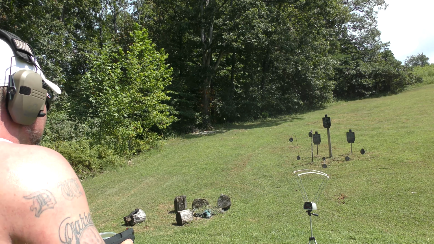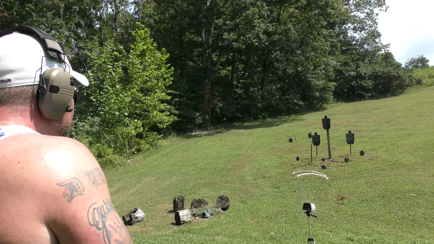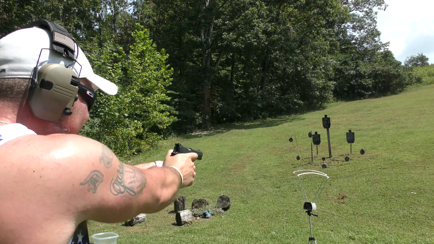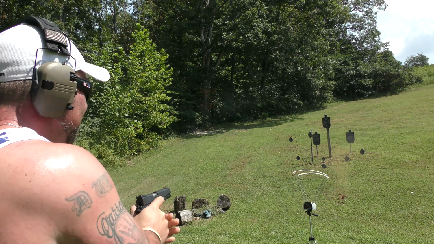All right, same load, 5-inch barrel. 1169. 1192. 1208. All right, guys, the moment you've all been waiting for, the 220 grain Underwood hard cast, 3.8 inch barrel.